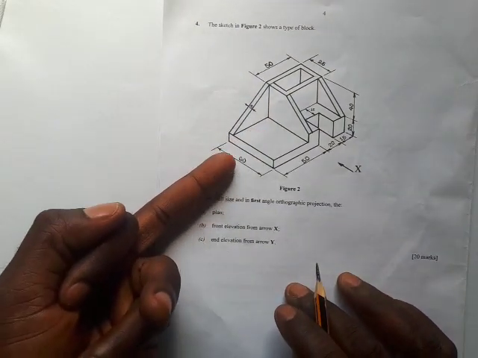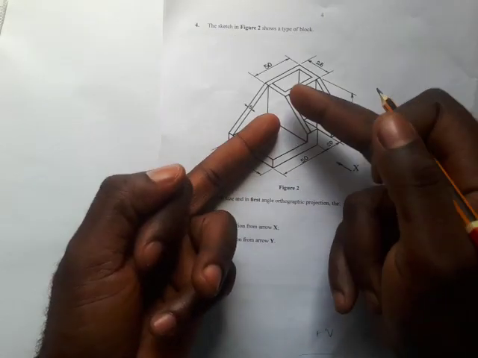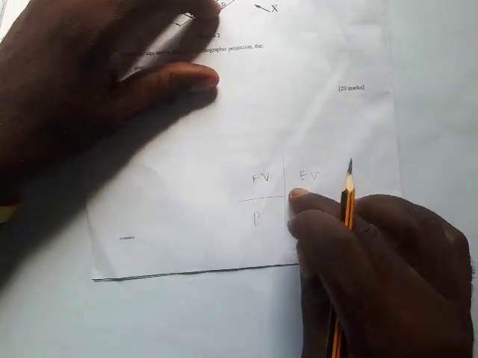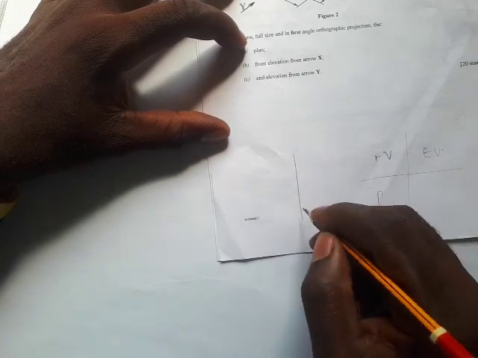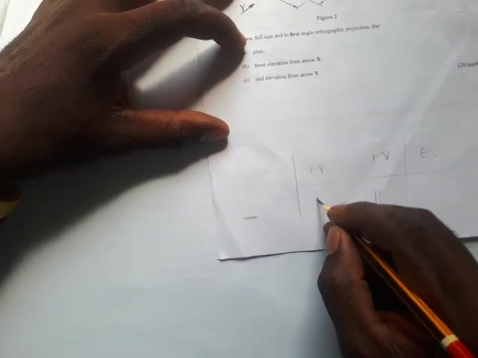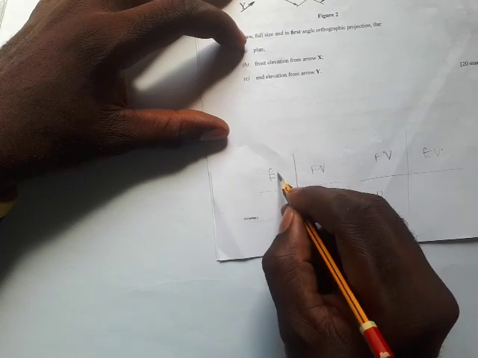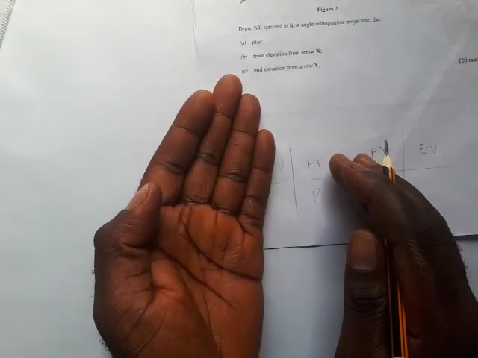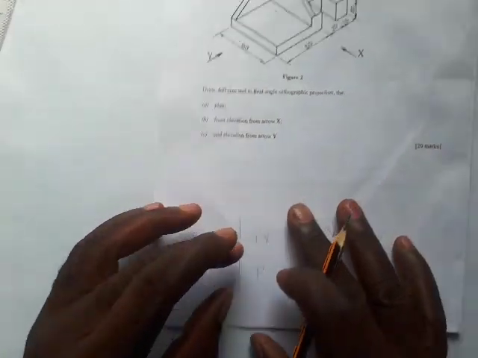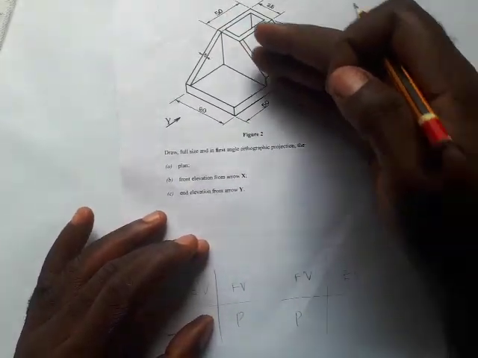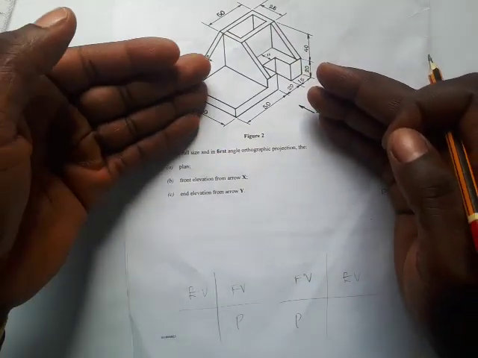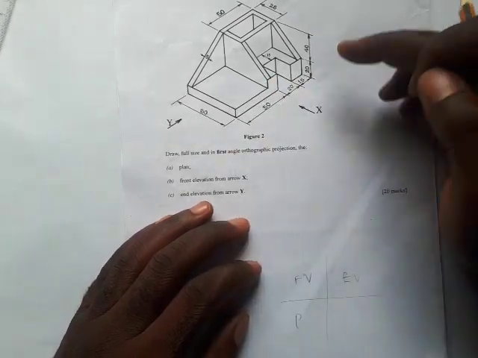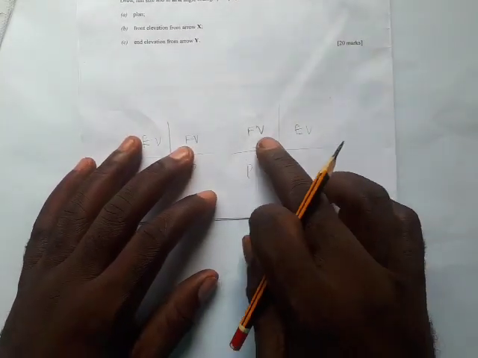But if this were to be our front view, that is front elevation, that means this becomes our end view. In that case, we're going to have something like this: front elevation, or front view if you like, plan, and the end view will be on this left side. But this is not the case. This is the case on the right. So this is your front elevation, this is your left, and now you go back, move up, and that's your plan. So we're going to use this format.